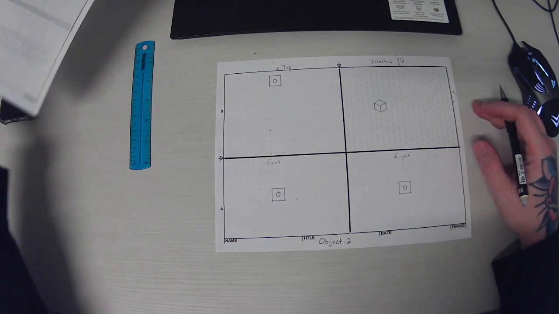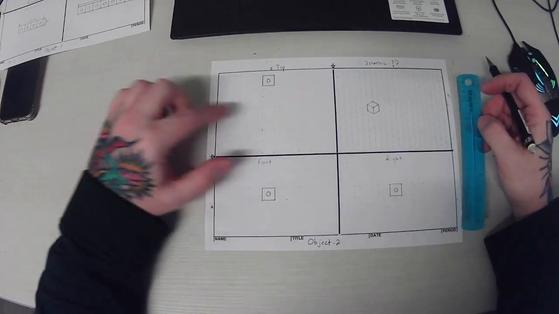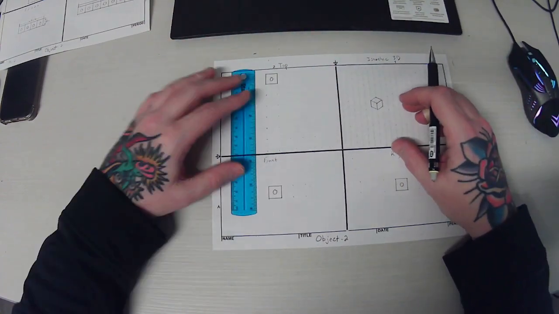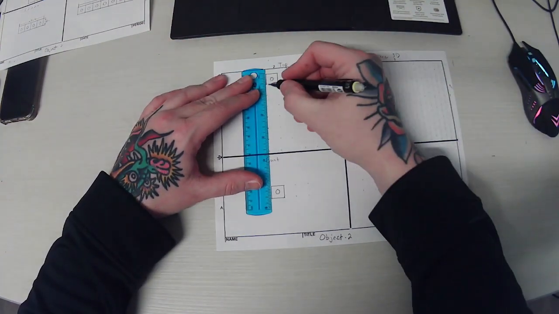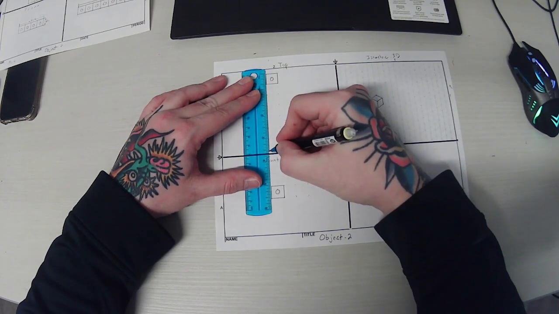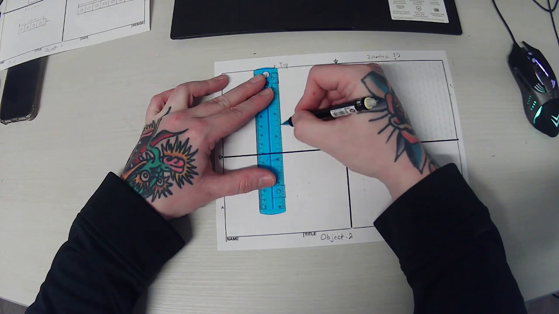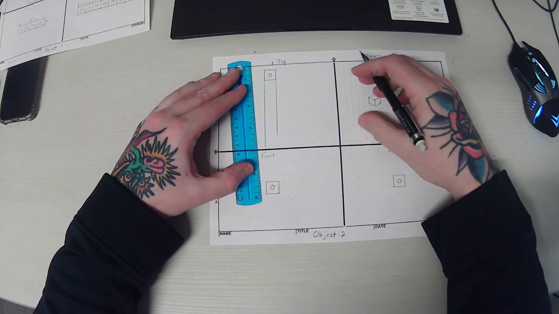So now what I'm going to do is, once I have these plotted out with my dots, I'm going to take my ruler. Okay, I'm going to line it up with the one that I gave you, and then I'm going to make a straight line down, like this. I'm going to take my ruler over here, and I'm going to make another straight line down to this point because it's going to be an L shape.